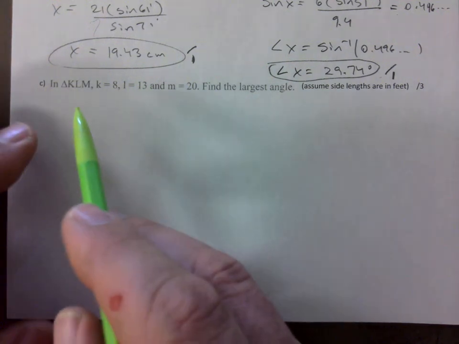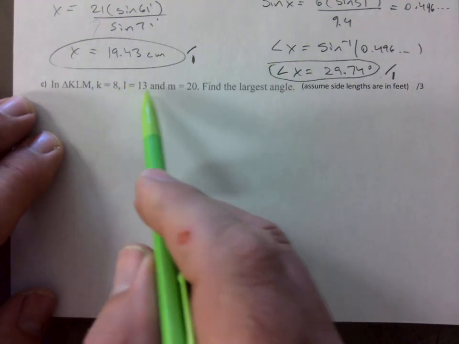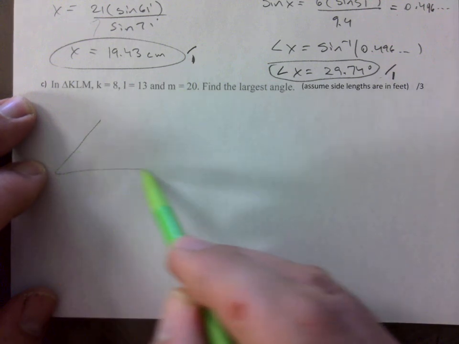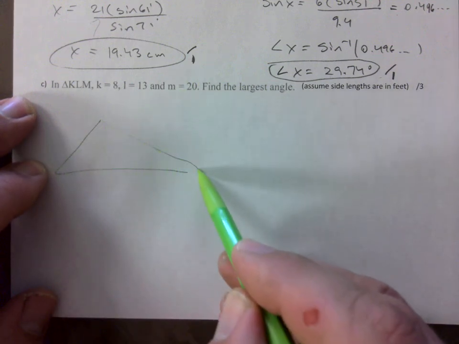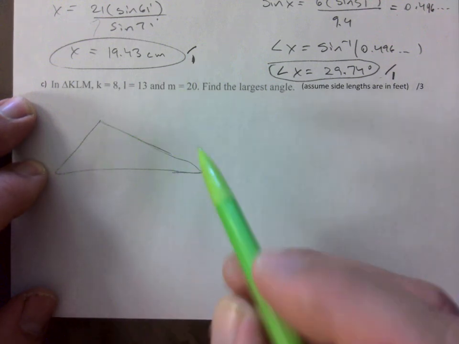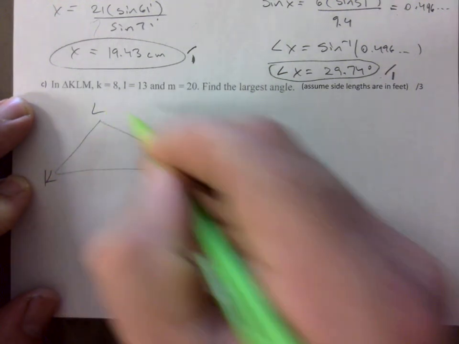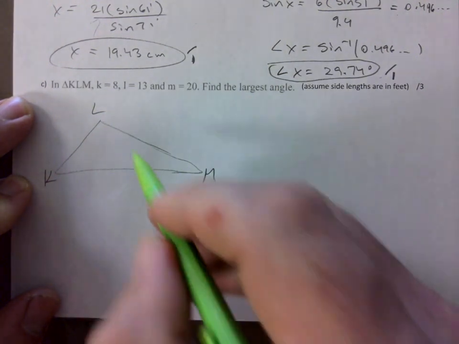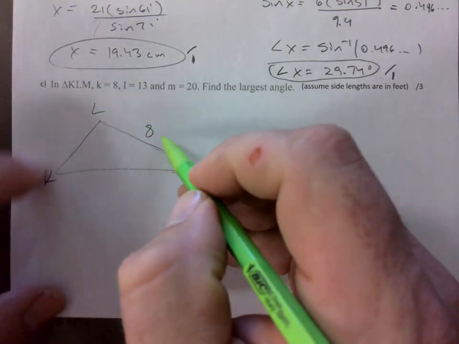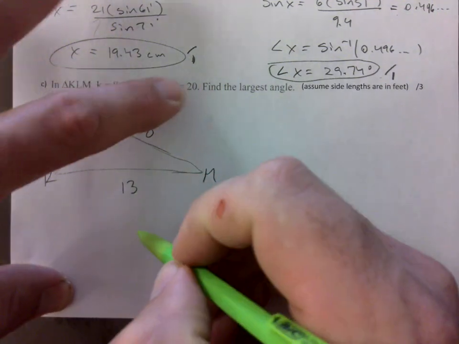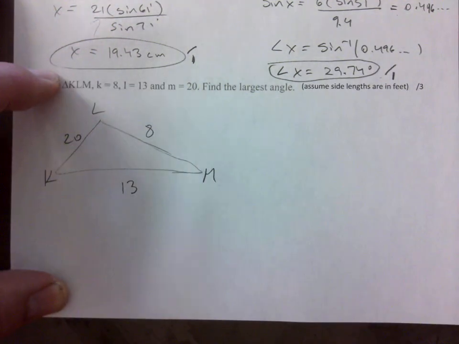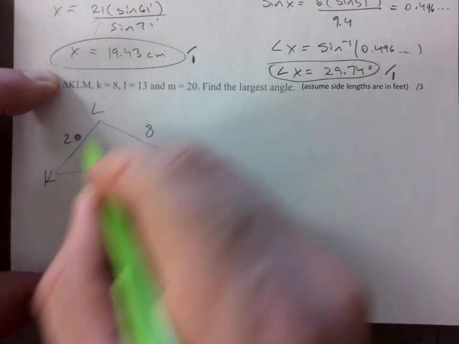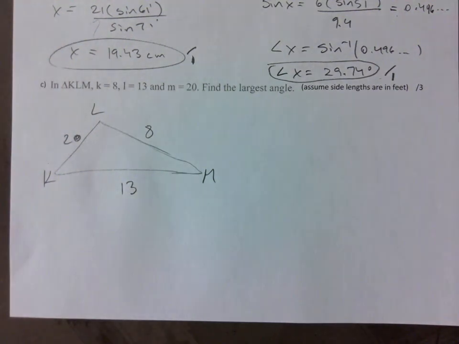Next, you've got triangle KLM, and you know 3 sides. So it doesn't matter, it's not drawn to scale, so just draw your triangle. And we gotta go K, L, M, right? And K is 8, L is 13, M is 20. So obviously this is not drawn to scale. This should have been the longest side if you draw it to scale. We don't care about that right now, we wanna just solve.